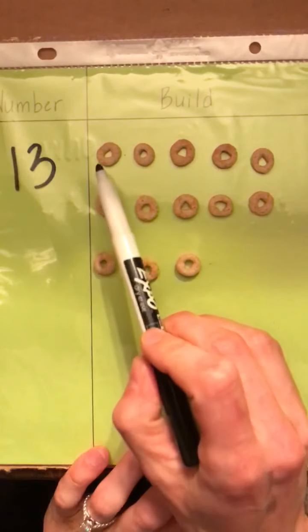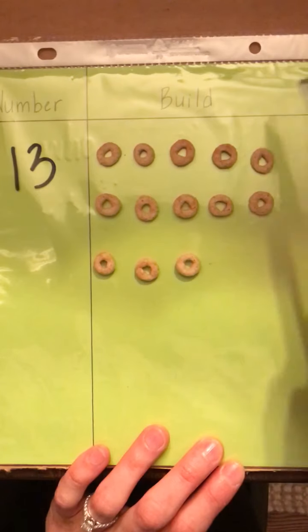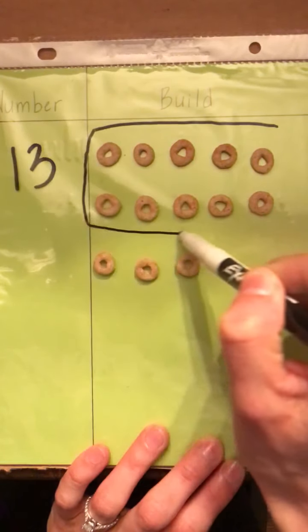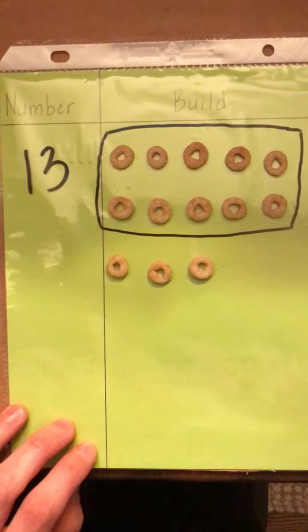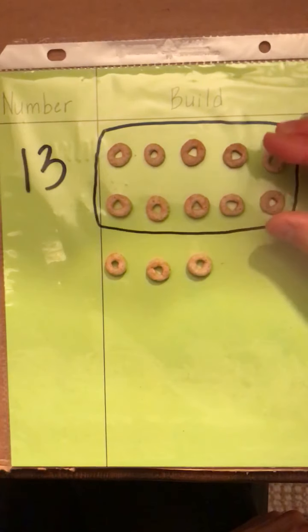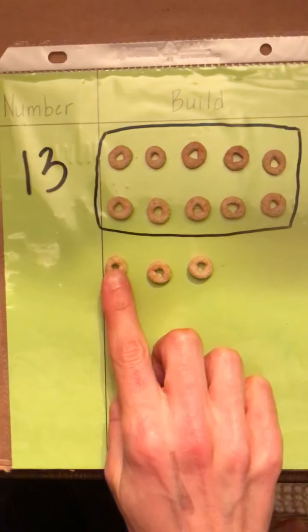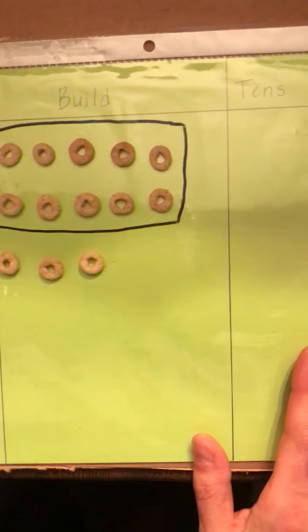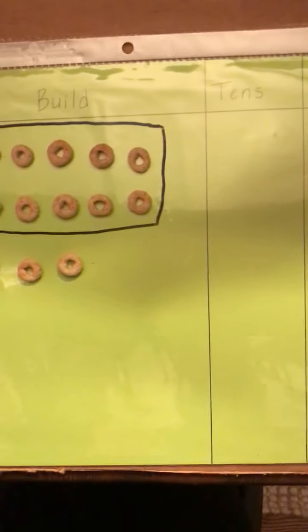And my job right now is to circle the group of 10 Cheerios that I see in 13. So 1, 2, 3, 4, 5, 6, 7, 8, 9, 10. I have a group of 10 right here. So I'm going to put either a circle or a box around my group of 10. Then I am going to look at what's left over. I have my group of 10, it looks just like a 10 frame. So 10, we don't have to count it. 11, 12, 13.